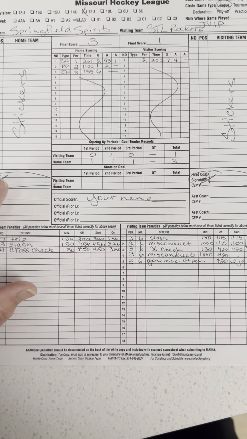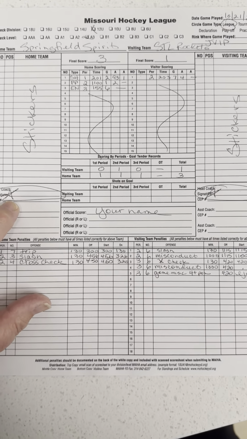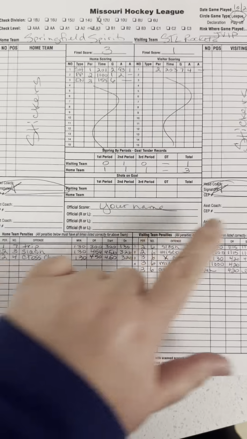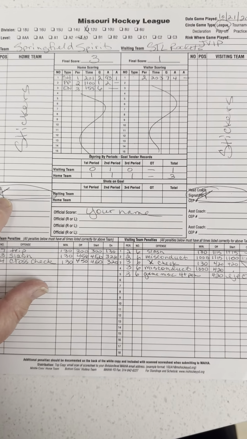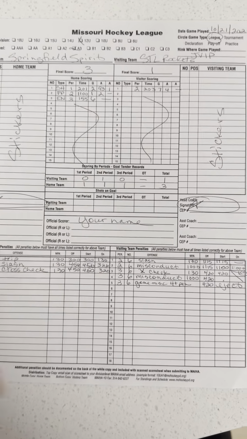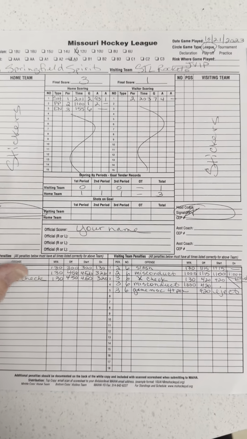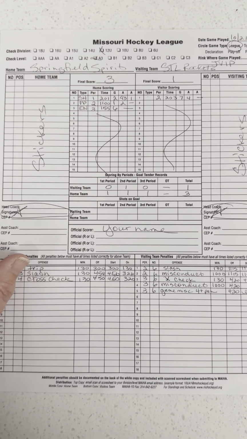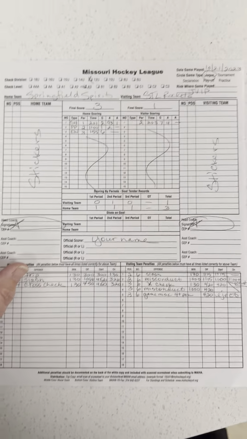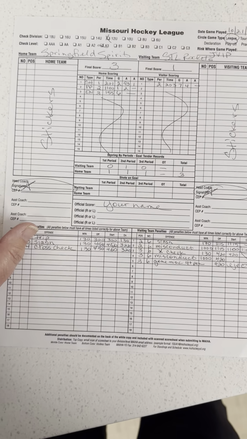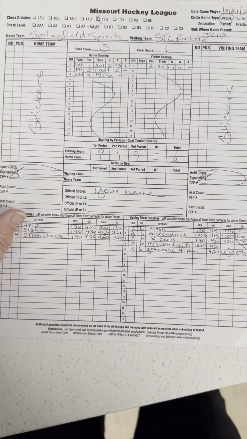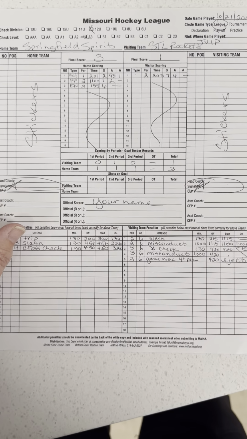And then always make sure that you don't start the game before the coaches sign this form. This doesn't mean that they agree with the outcome of the game. This little signature right here actually just says that they're verifying that this is their list of players for that game. So it's like in baseball when the coach provides the umpires with the roster and the starting lineup.